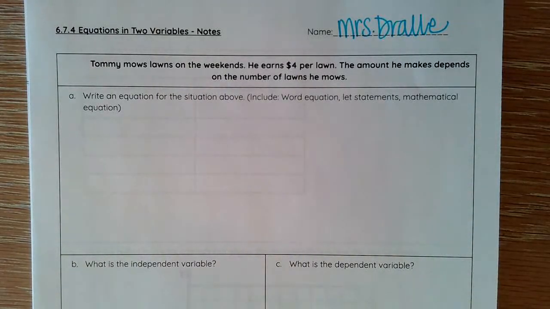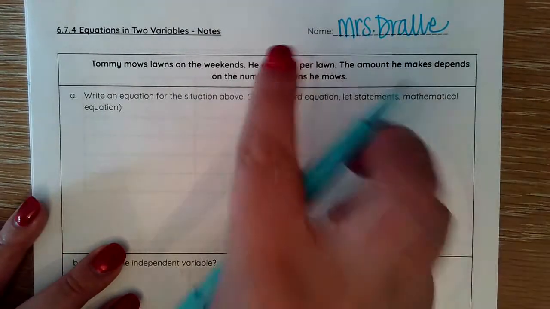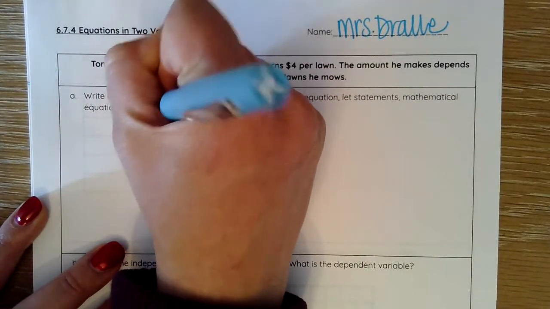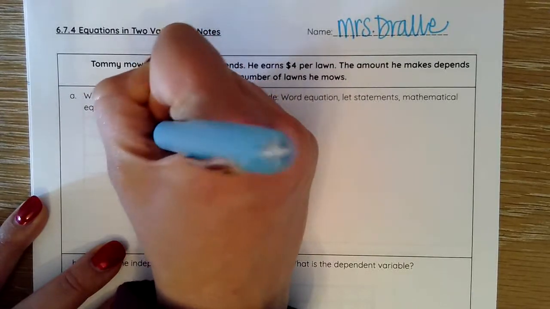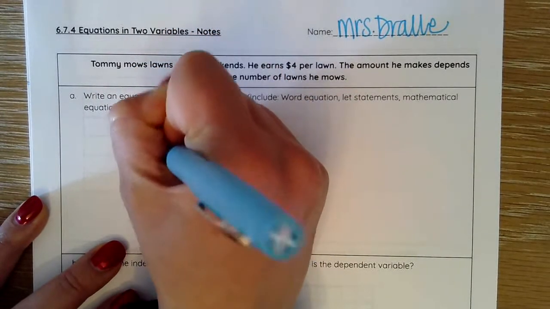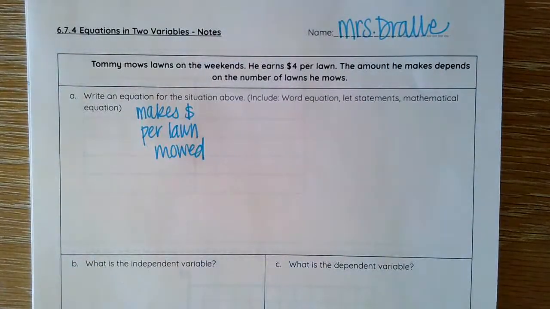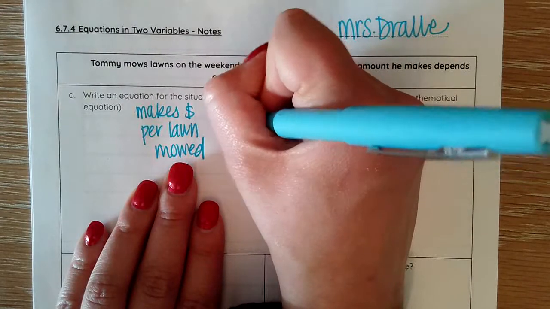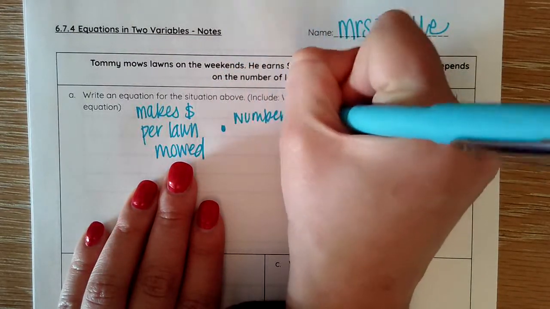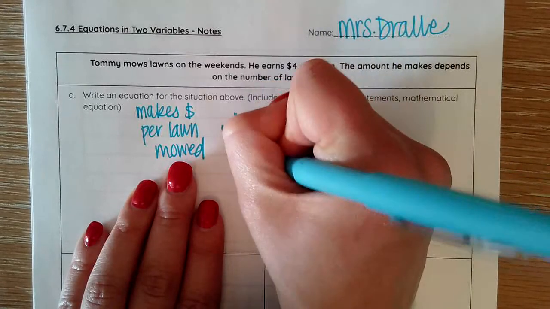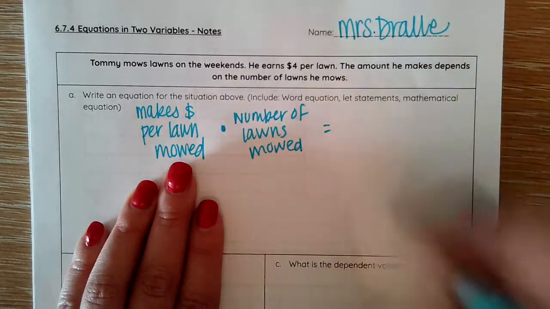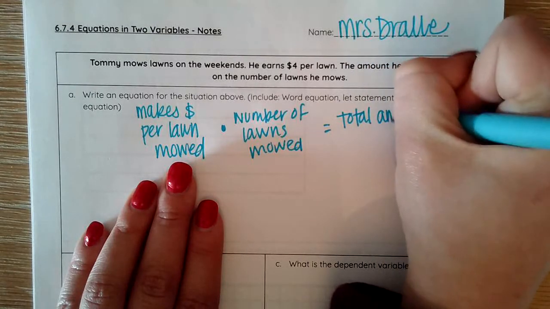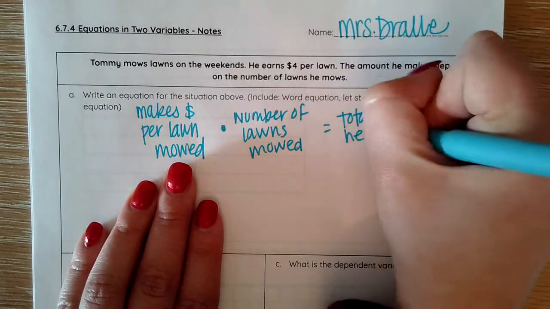Let's start off with our word equation. What is the story here? Well, he mows lawns, correct? He makes money per lawn mowed, and whatever he makes per lawn is multiplied by the number of lawns mowed to get us a total amount of money he makes.